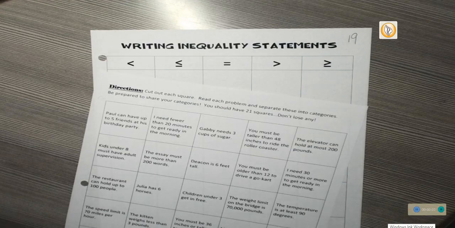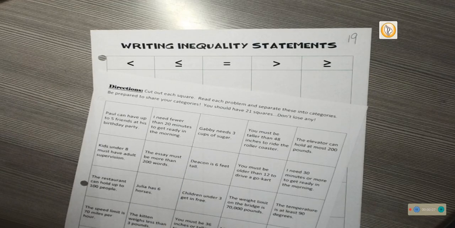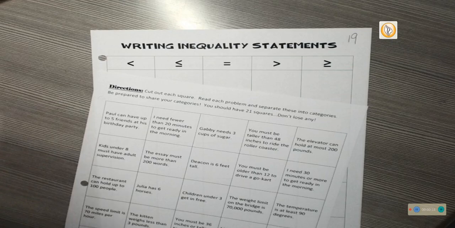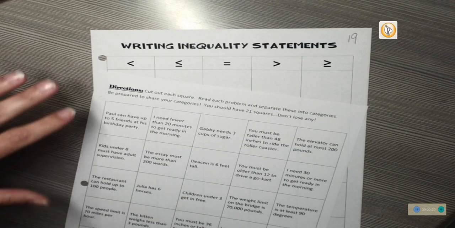Today's lesson is going to be about writing your inequality statement. So, looking at some words and telling me should it be x is greater than 5 or x is less than or equal to 5. Because we're eventually going to start taking word problems and writing whole equations. Okay, that's what we're going to do some of today.